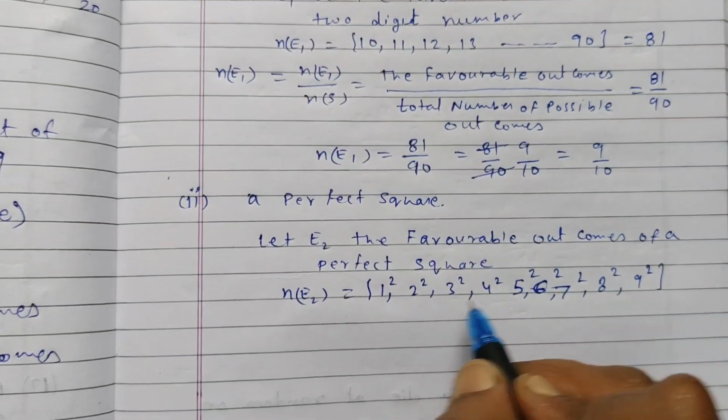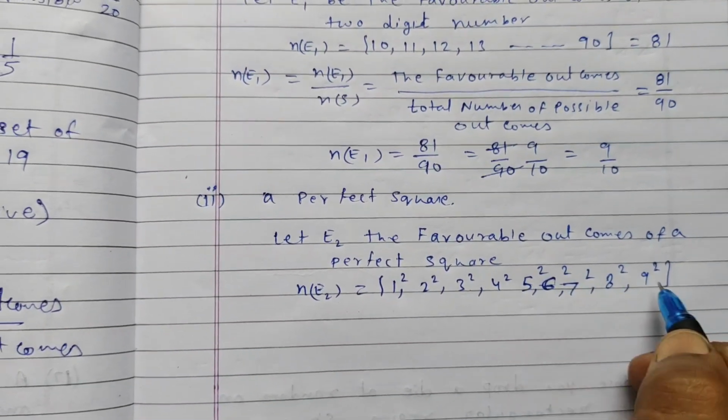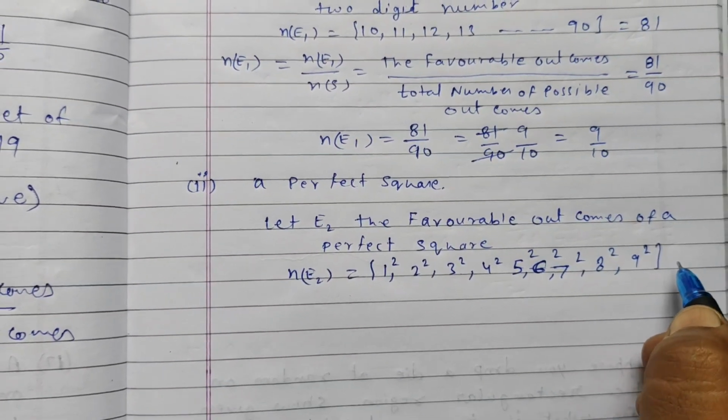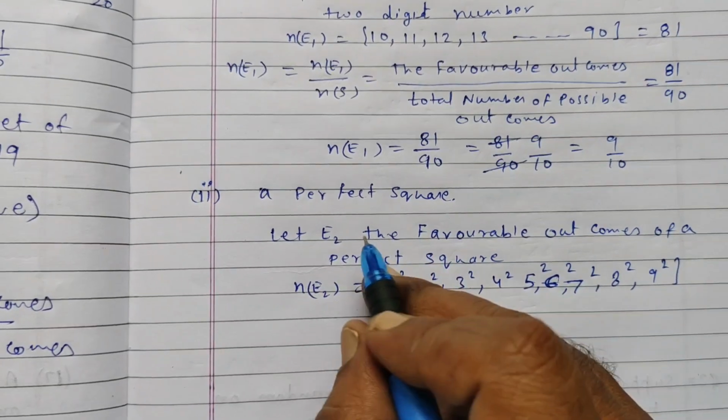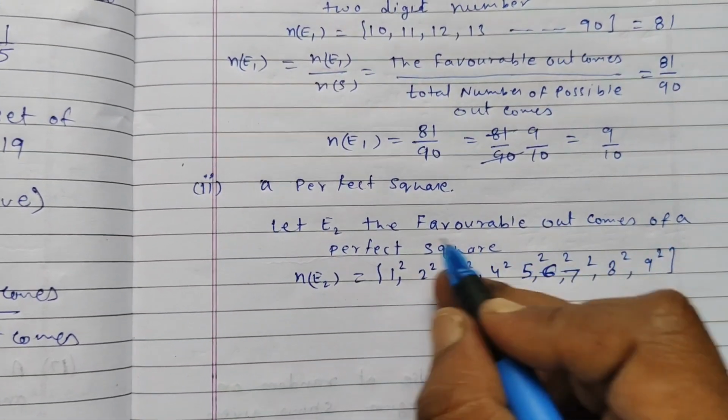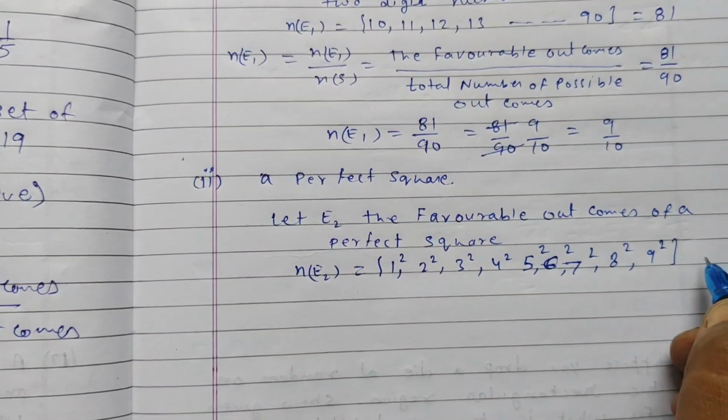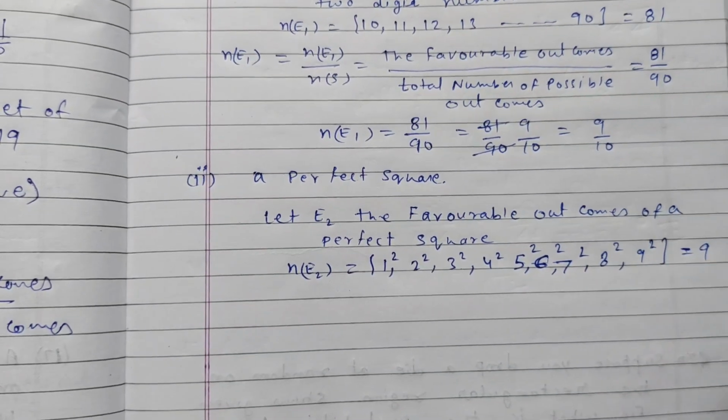So these are the numbers which are completely squares and come in NE2. So these numbers are 9.